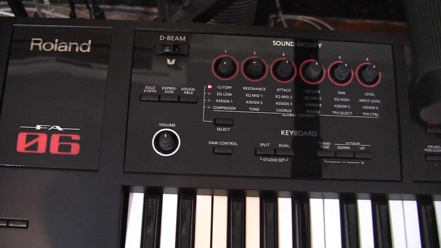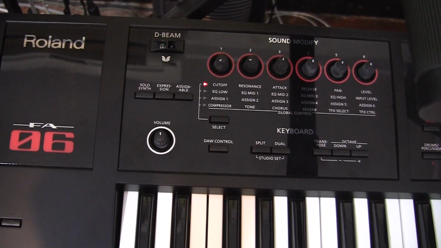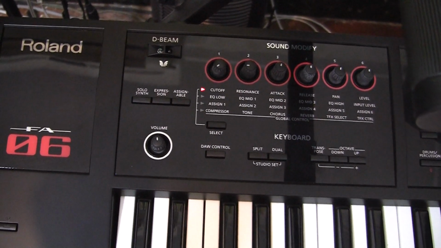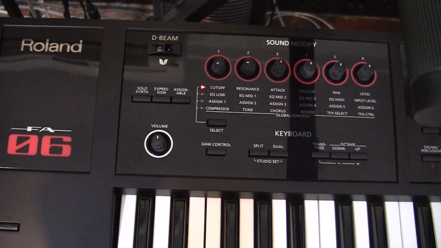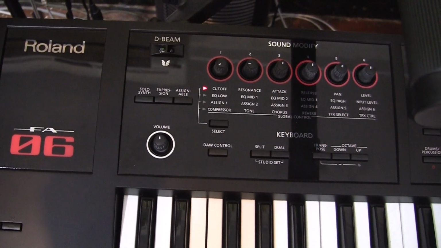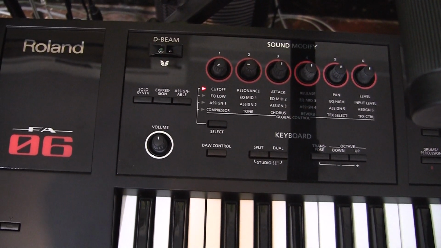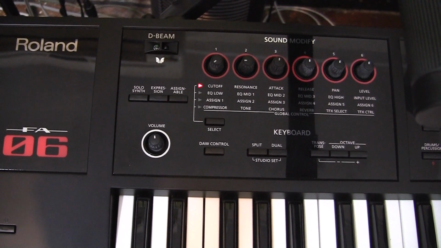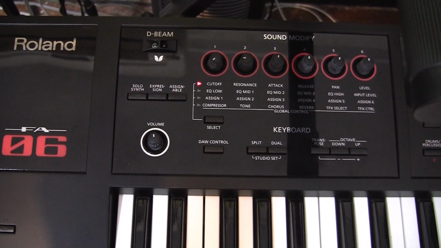We have already done the sound modify knobs, and we've also looked at the effects, and we encourage you to watch those videos so that you may learn about these wonderful mystifying effects that we have and the real-time control of them.